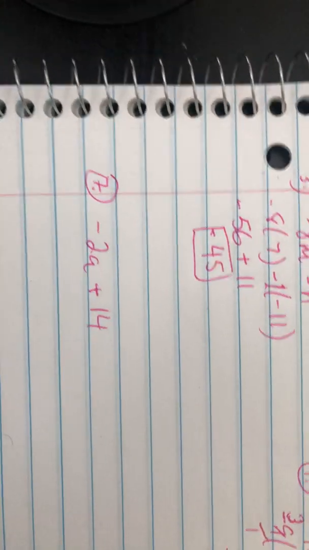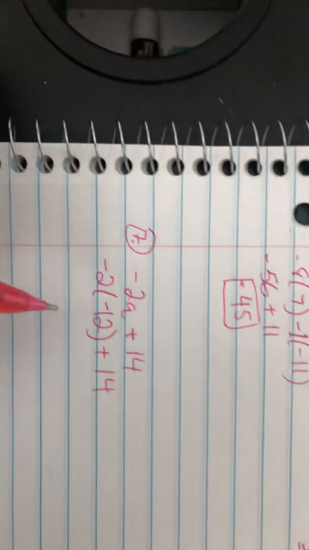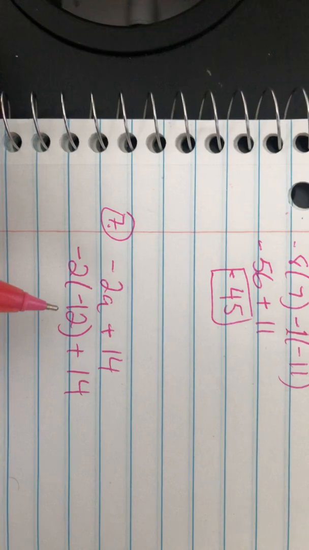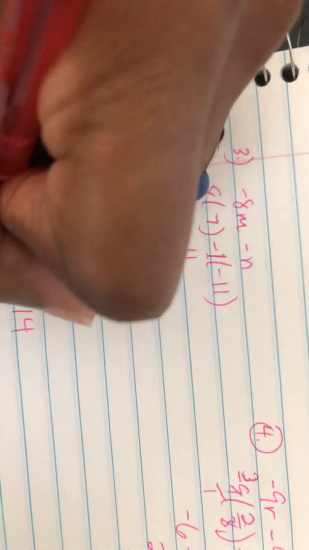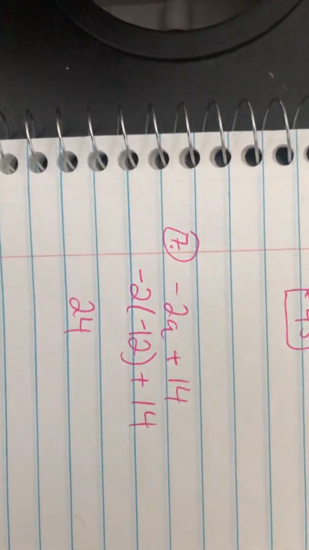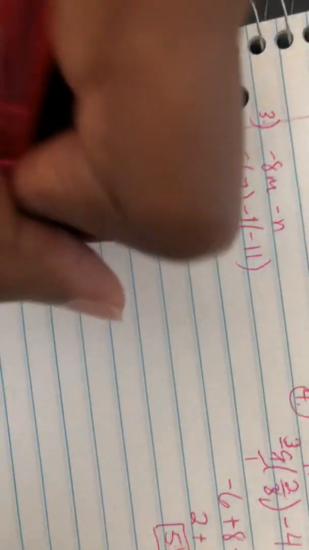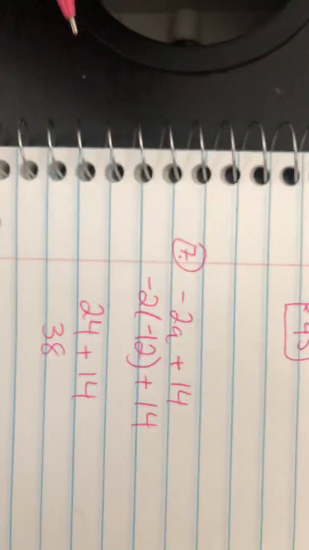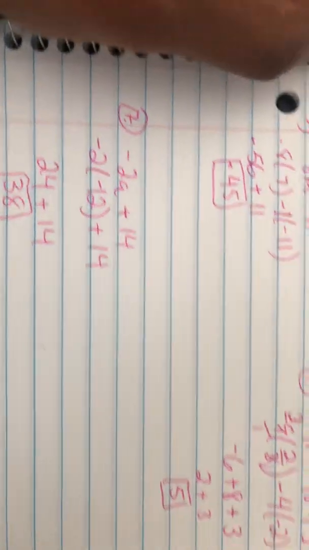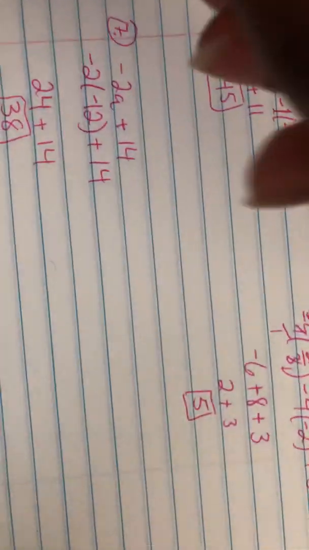Anyway, so we have -2a plus 14. If we rewrote that, it would look like -2, and then in parentheses, -12 plus 14. So -2 times -12 equals +24. Negative times a negative is a positive. Plus 14 equals 38. And 38 is letter D. Okay? All right. Number 8.